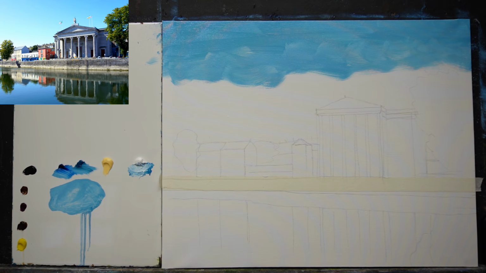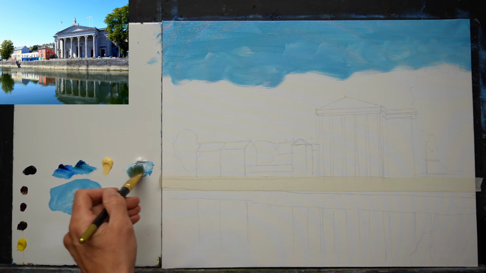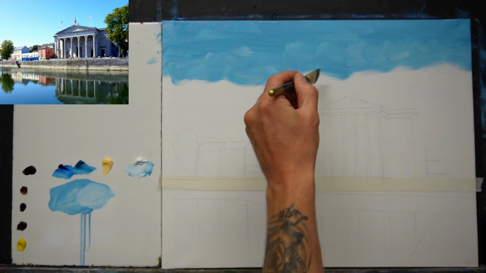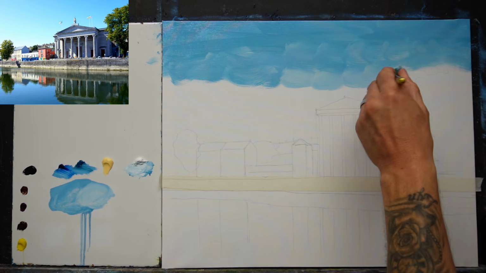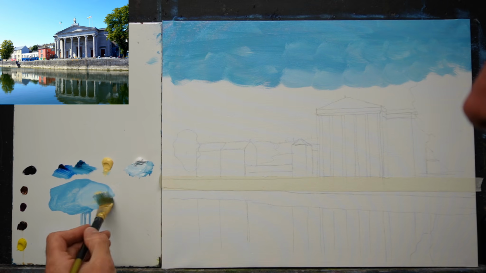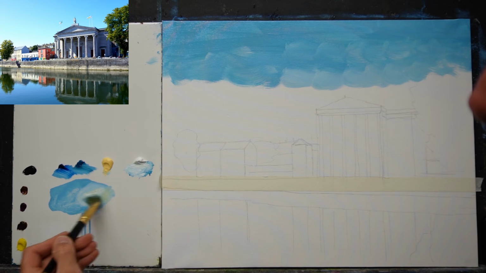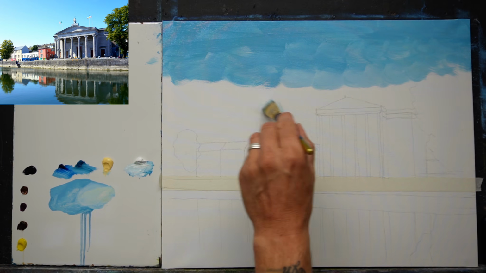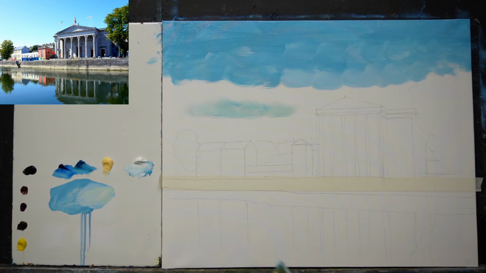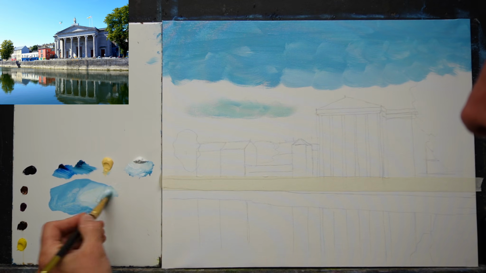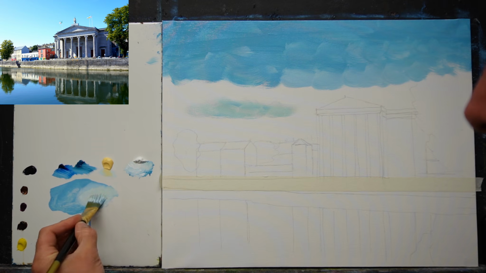I'm going to just clean my brush fairly quickly and go right into some white, and I'm going to just start adding white into this. Now I might even add a touch of Naples yellow as well. The Naples yellow in a blue sky towards the bottom gives you that kind of glow from the distance. You see that type of whitey, greeny sort of glow. That's what I'm aiming for.